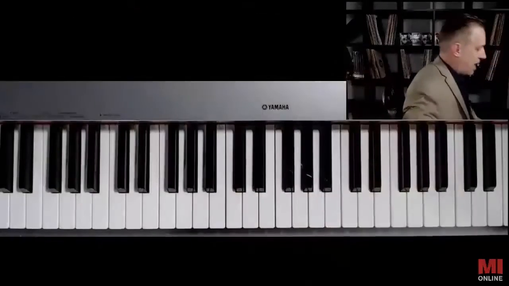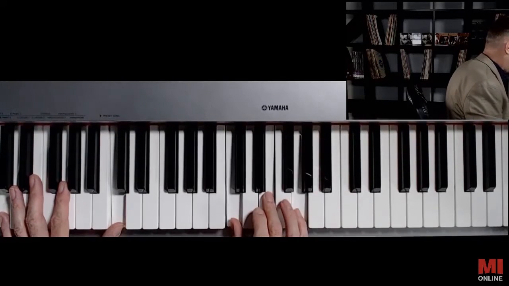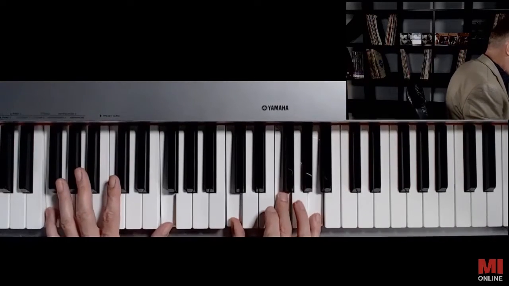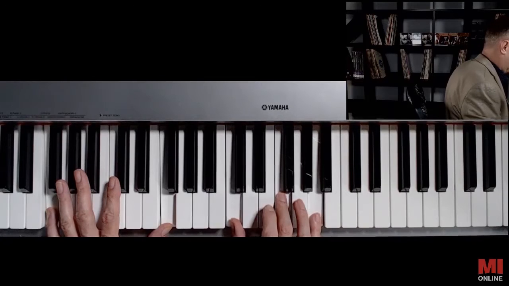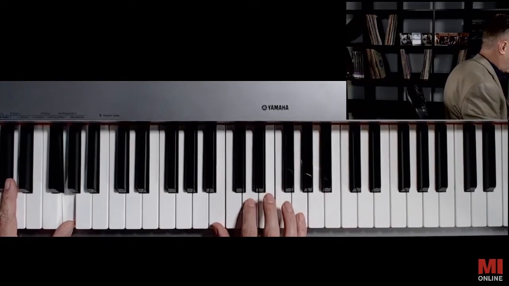Let's go back and play that one more time. We had our first progression, 2 bars of C, and then a bar of F, and a bar of G. Now I'm going to change it to what we finished with.